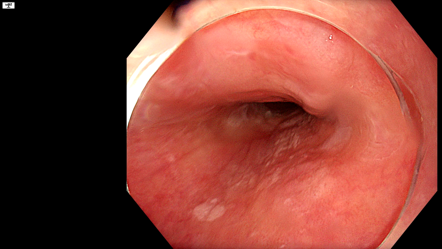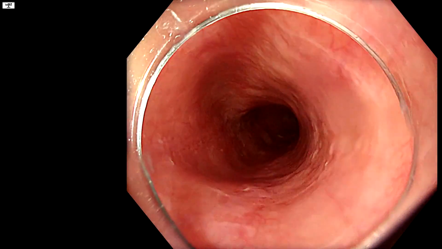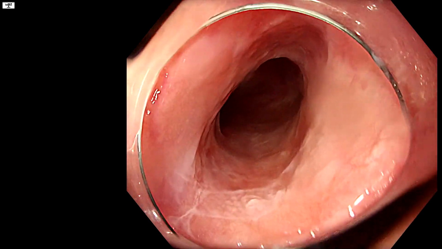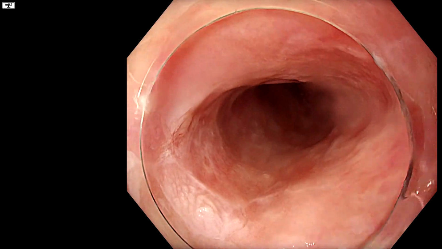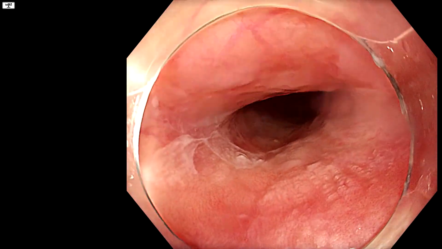So maybe this is something that you don't see very often. There's an esophagus very chronically inflamed, as you can see if we start at the top. Now we go down and there's a little relative stenosis here. This is a site of previous radiotherapy for a squamous cell carcinoma of the esophagus. We're at 33 centimeters.